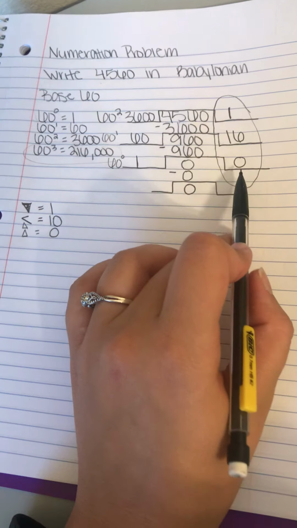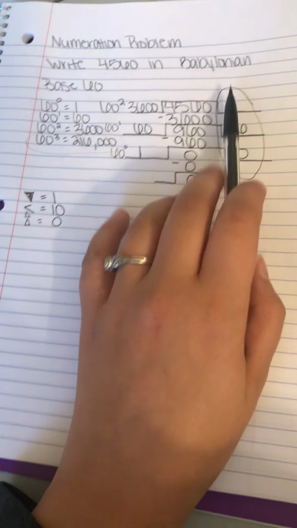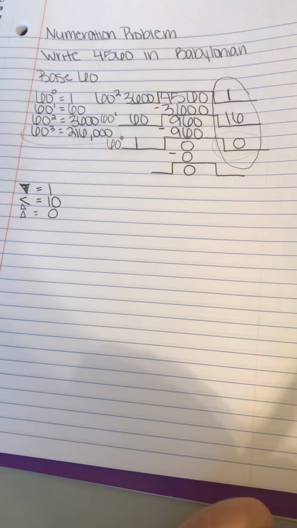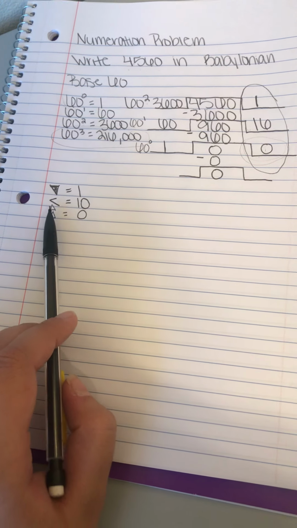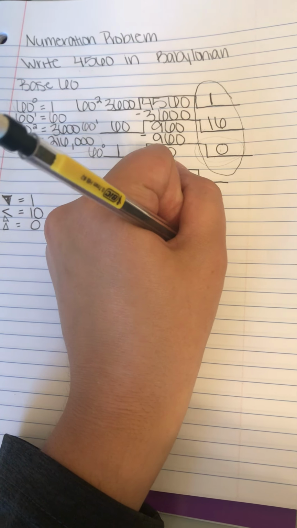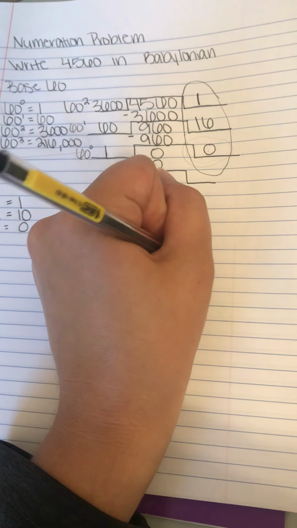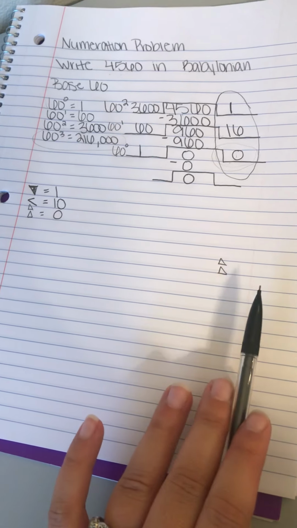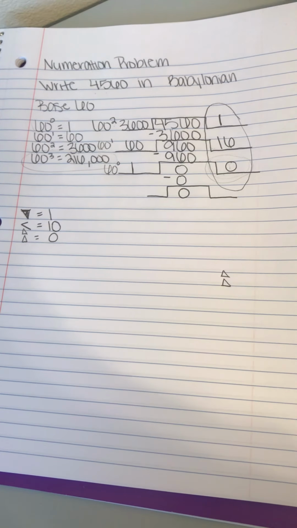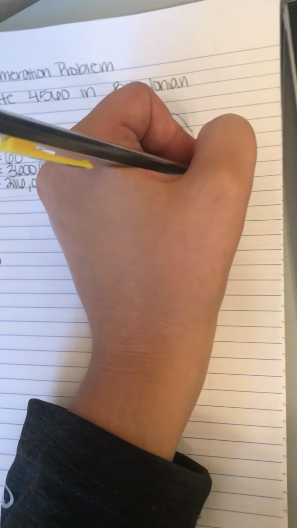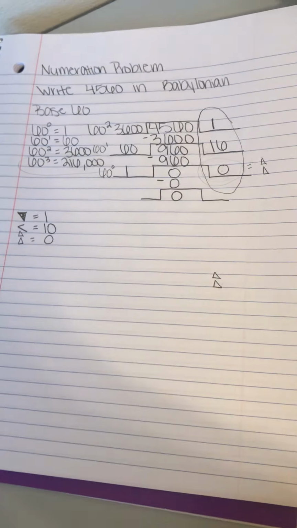So what I'm gonna do is I like to start from the bottom and work my way up. So our first number we have to work with is 0. And we know these two triangles equal 0. So we're going to put our 2 triangles down. And since we're working from the bottom up, we're going to go from right to left. So that is 0. You can even put it up here too if you wanted to, to keep it organized. So we have accounted for our 0.